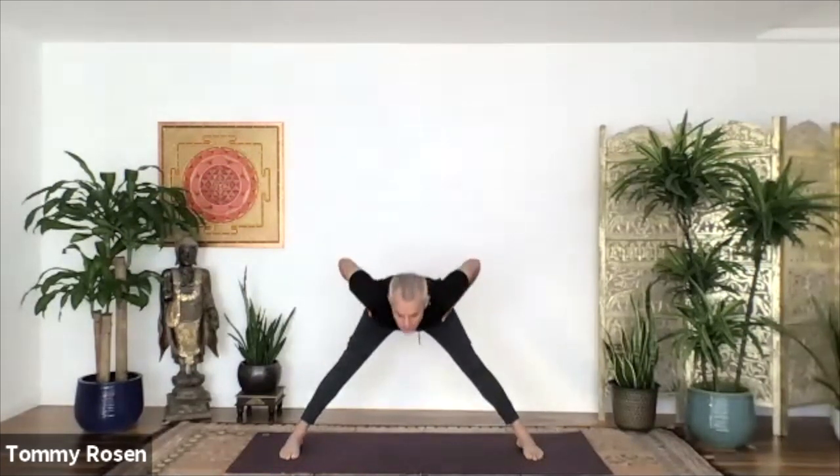And then exhale. Let's parallel the feet to each other. Good. You've got a nice wide stance with the legs and the arms are out. We'll come into our first forward fold with the legs apart. Inhale and exhale, folding forward.